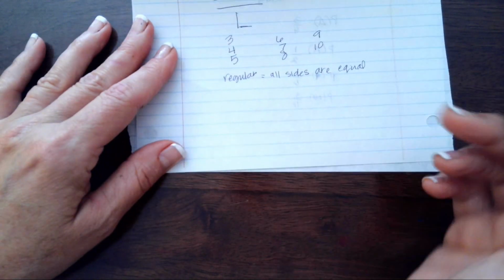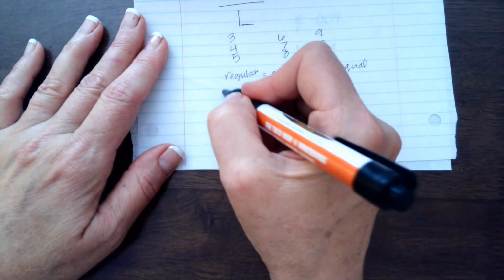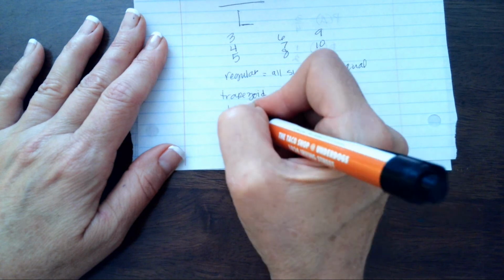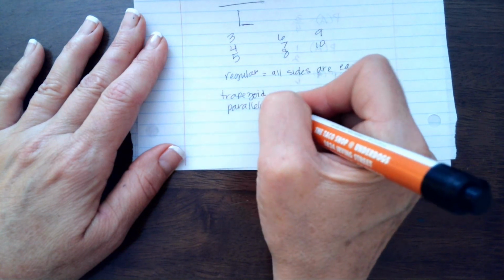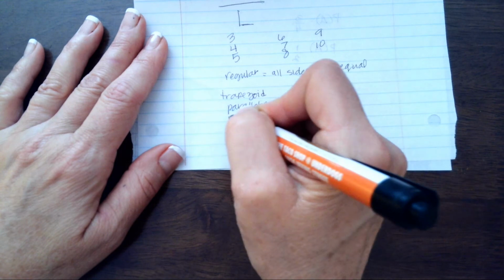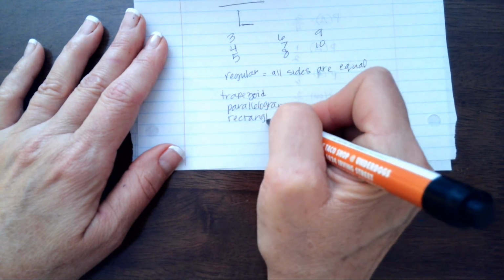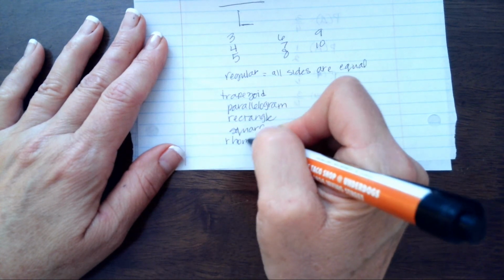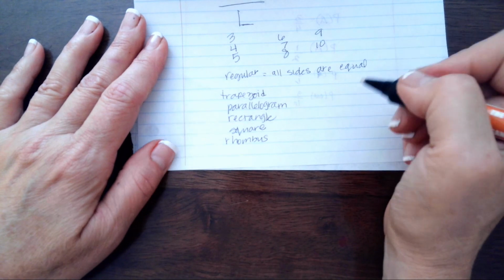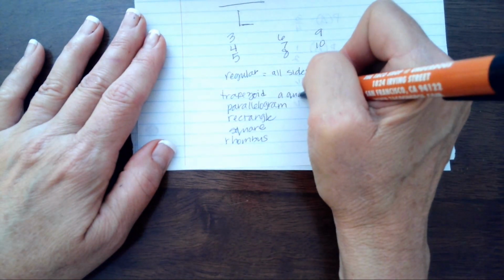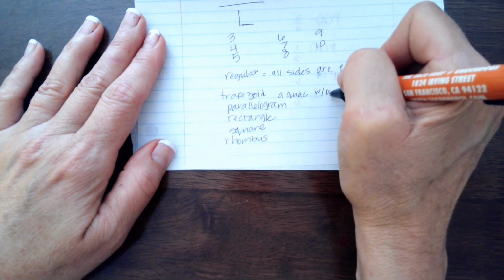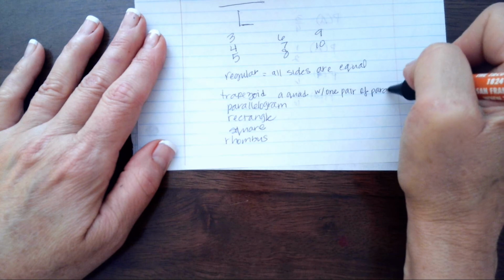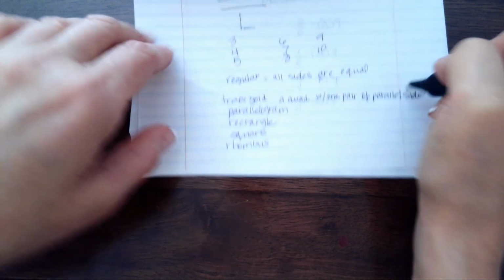And the type of quadrilaterals that we're going to talk about is a trapezoid, a parallelogram, a rectangle, a square, and a rhombus. So a trapezoid is defined as a quadrilateral with one pair of parallel sides.